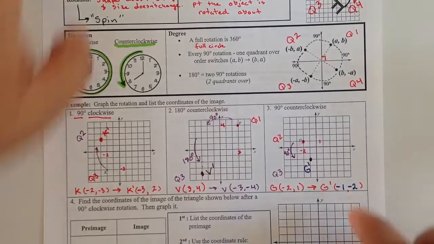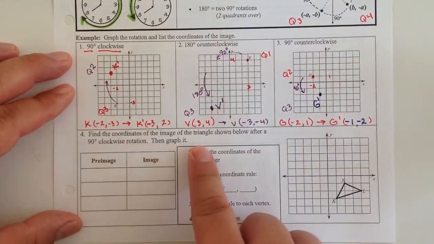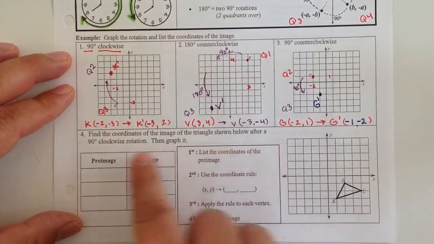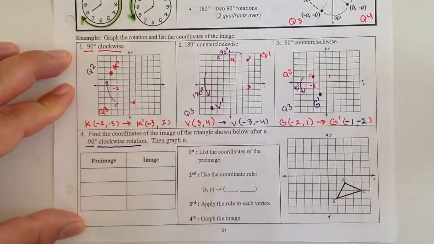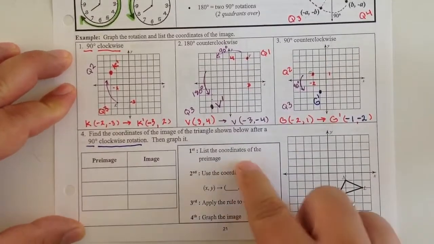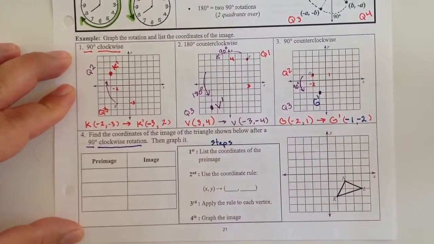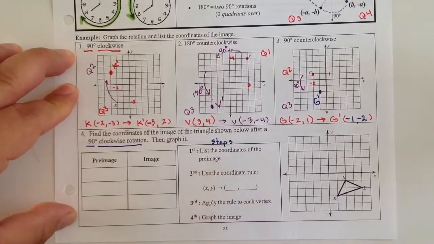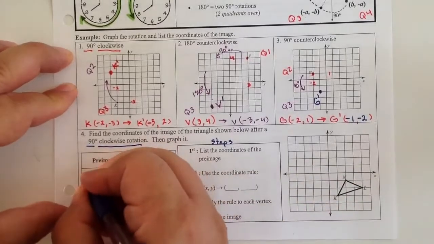All right, last one. So to finish out the notes, it says, find the coordinates of the image of the triangle shown below after a 90-degree clockwise rotation, and then graph it. All right, so look, there's a couple steps here. So these are just some steps that you can follow for your assignment. List the coordinates of the pre-image. All right, so let's look at the letters. KLN. So KLN.